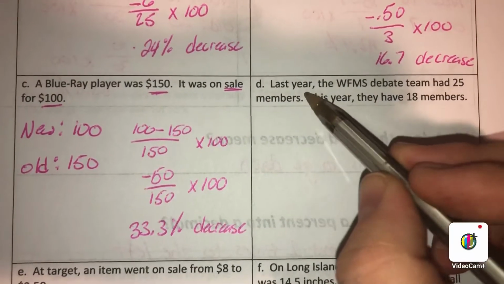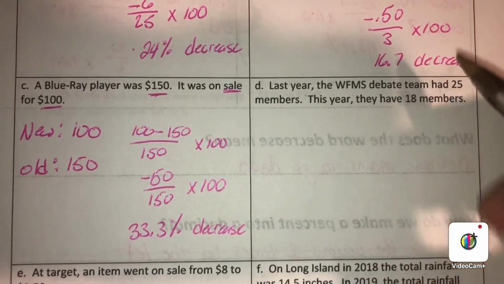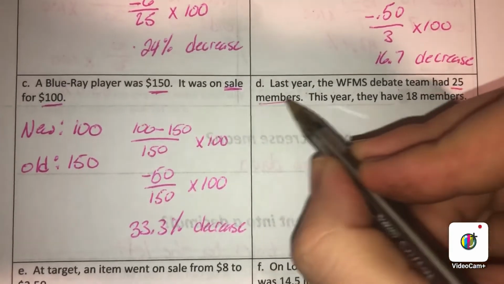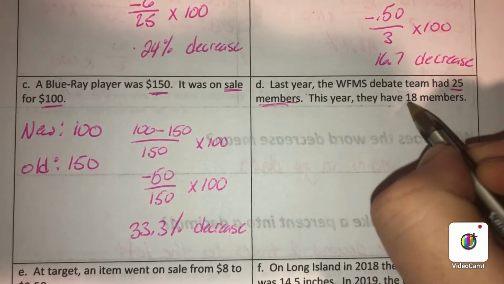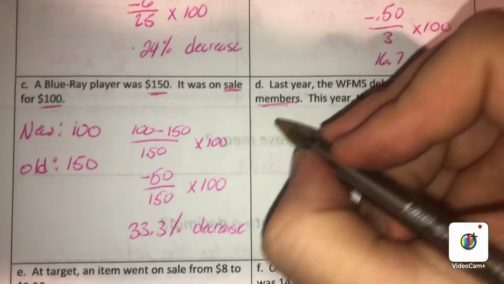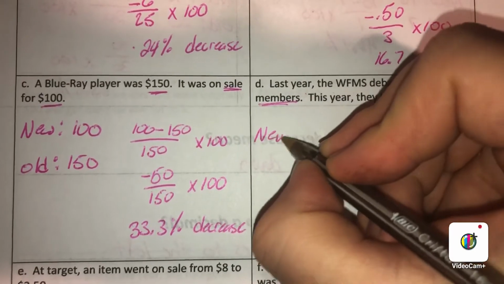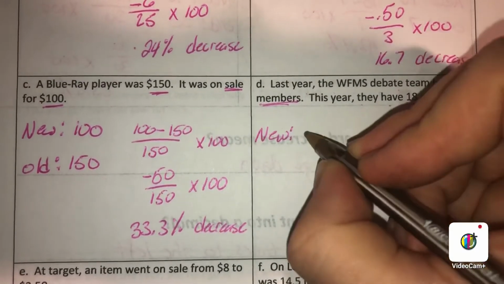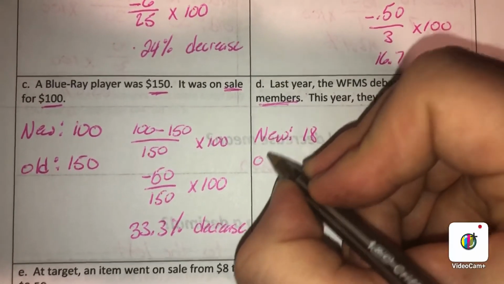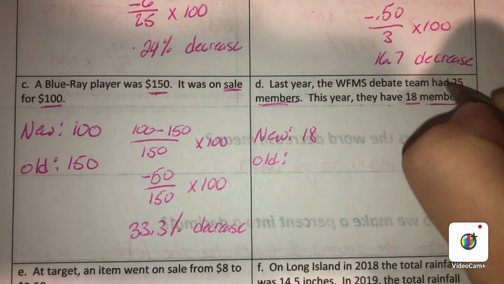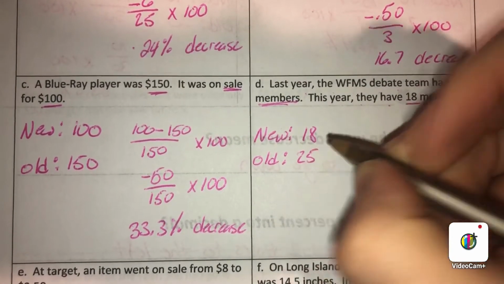D. Last year, the William Floyd Middle School debate team had 25 members. This year, they have 18 members. So our new amount is how many they have this year, which is 18. The old amount was how many they had last year, which was 25.